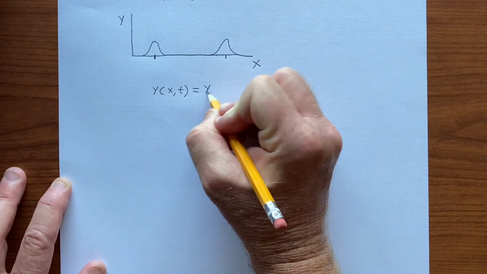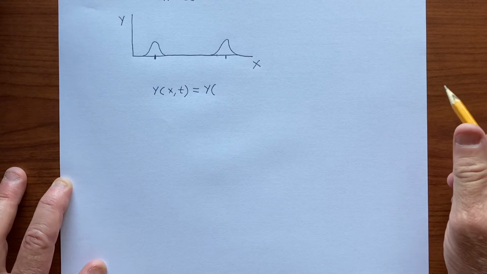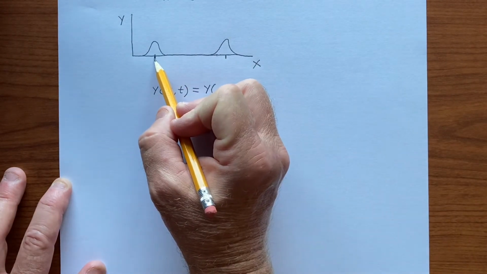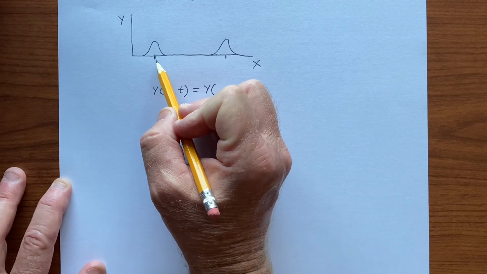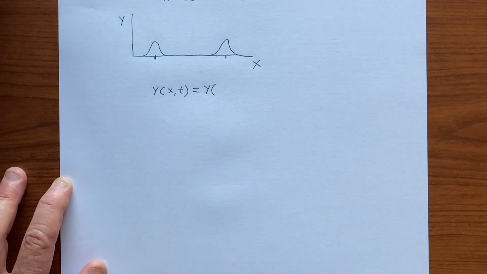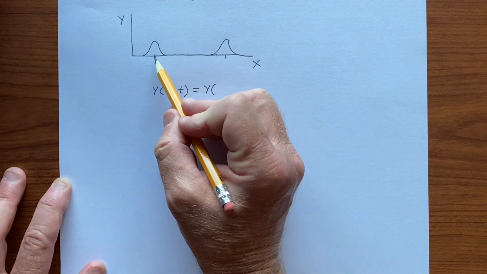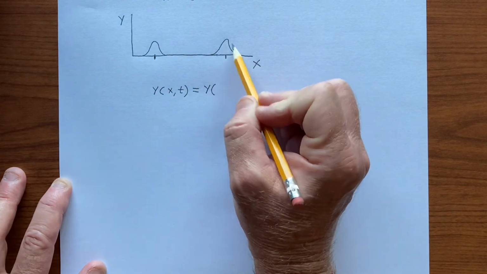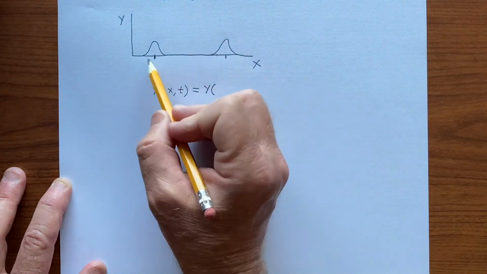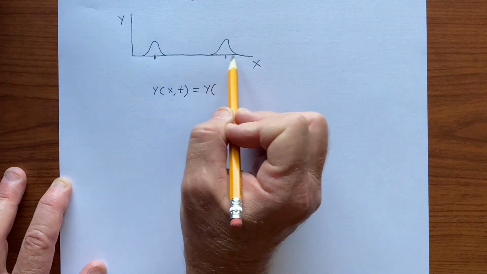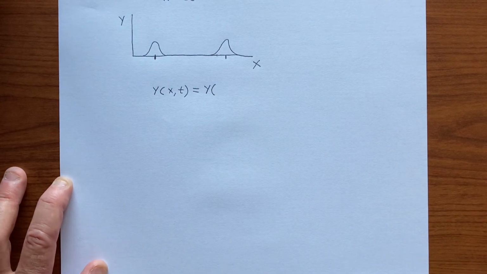And what we want is that, if this represents t equals 0, the form of the function at t equals 0, we want to have that same value at a later time, representing the idea that the disturbance is moving along the x-axis.